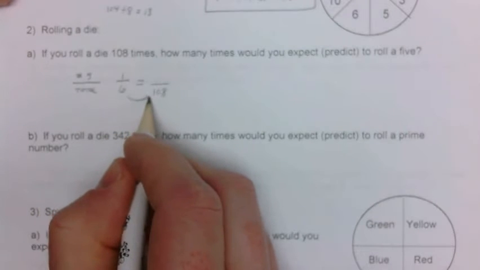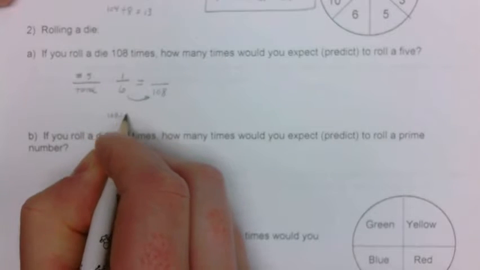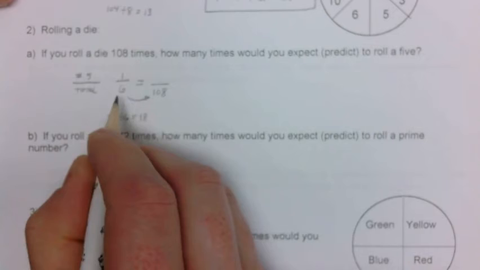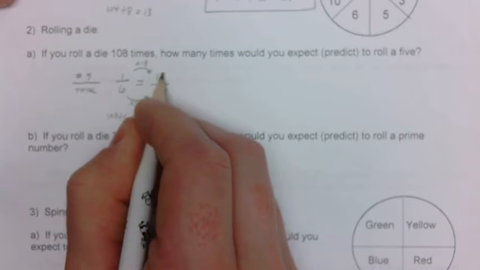We have to figure out how we would scale from 6 up to 108. If we do 108 divided by 6, that's going to give us an answer of 18. So to go from 6 to 108, we must have multiplied by 18. If we do the same thing in the numerator, 1 times 18, that's going to give us exactly 18.